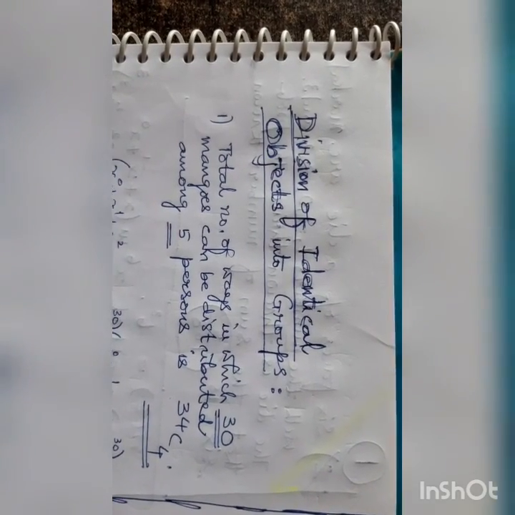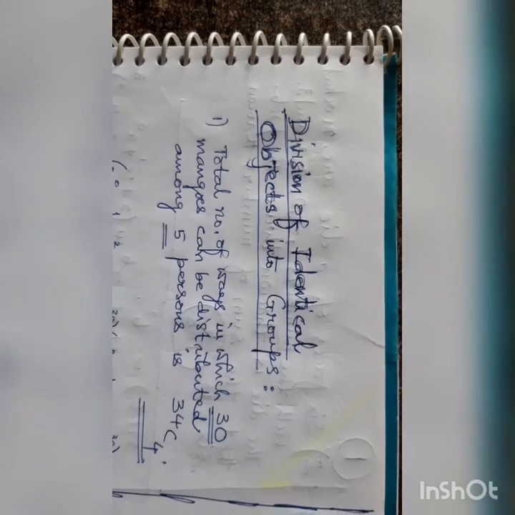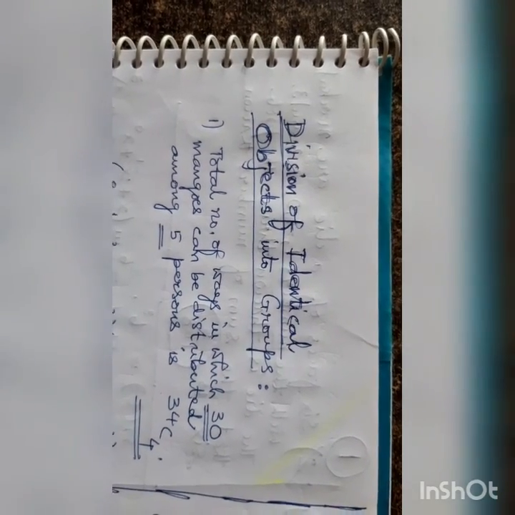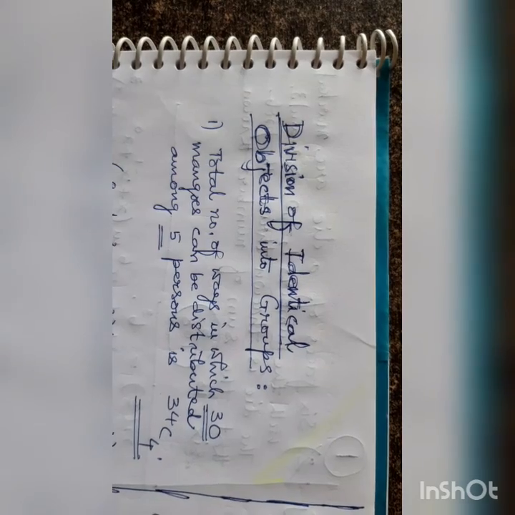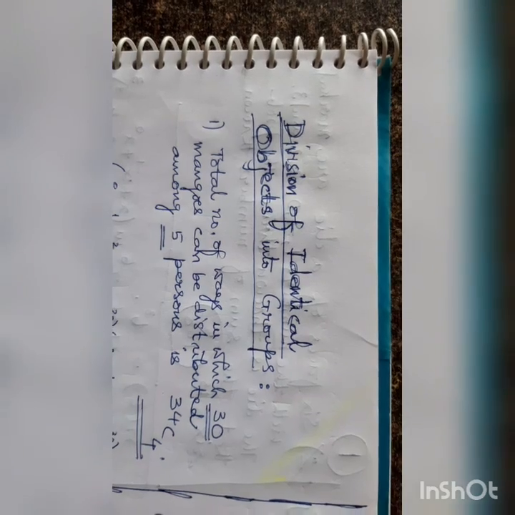Permutations and combinations, that is combinatorics, binomial standard results, binomial expansions and series, and also sets, relations and functions. All these topics are very, very close friends to probability. So if you want to know about probability, you must first of all know the friends of probability.